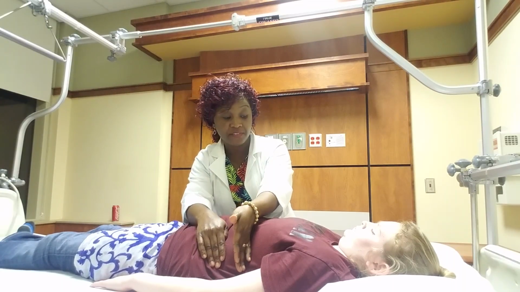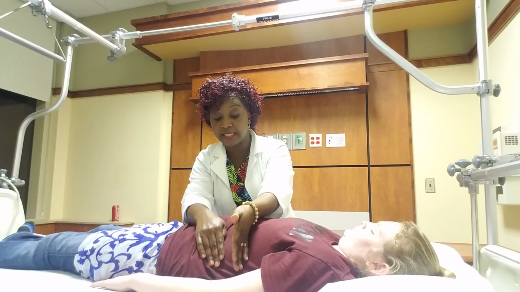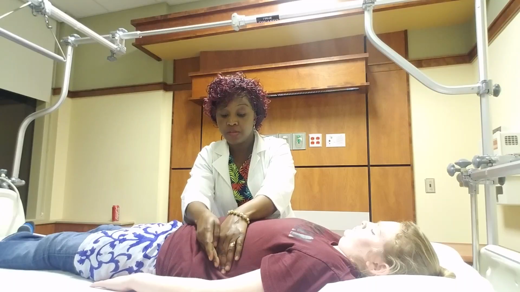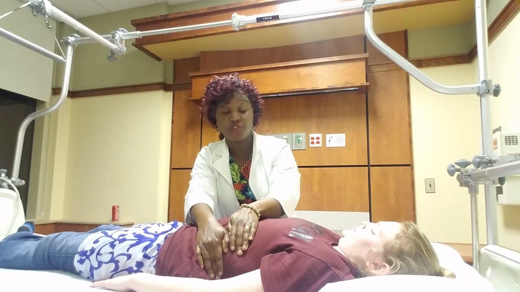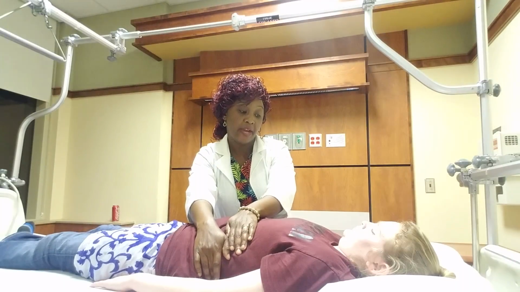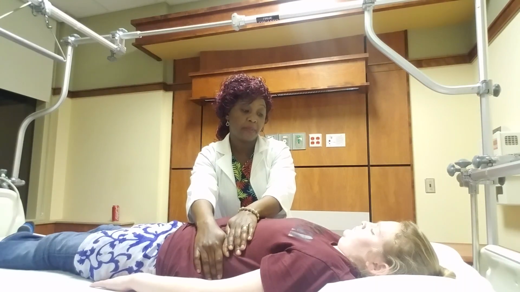And then I'm going to go over to palpate your spleen, which is usually on the left, between the 6th and the 9th rib area down the mid-axillary. So I'm going to put a deep pressure. I shouldn't be able to palpate your spleen. If I do, that's an abnormal finding, okay? The spleen is not usually palpable, okay?